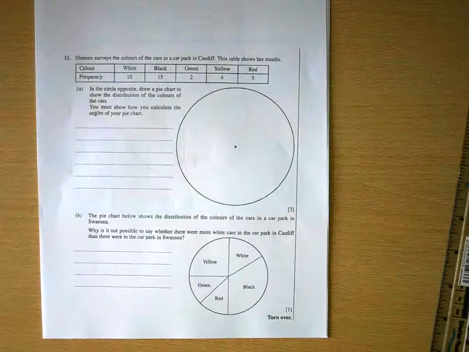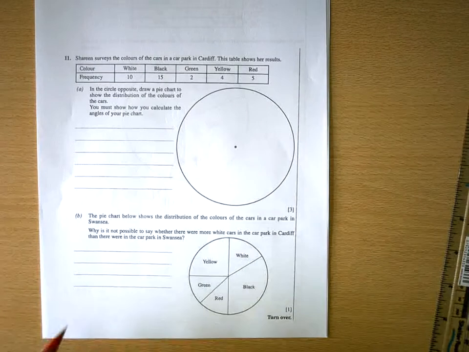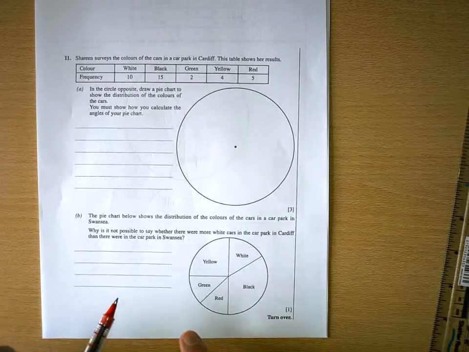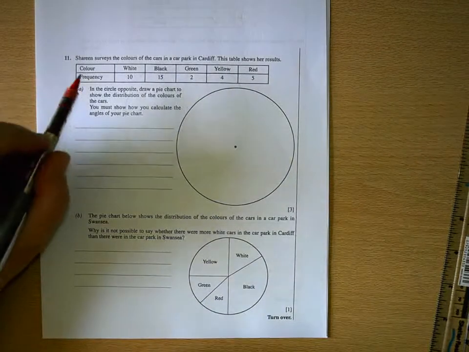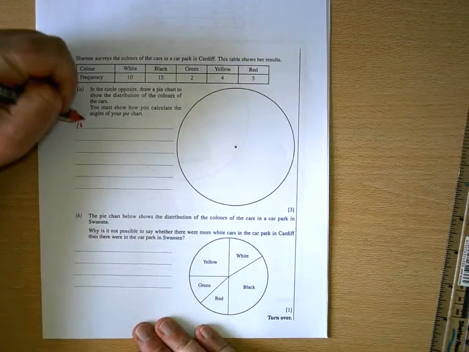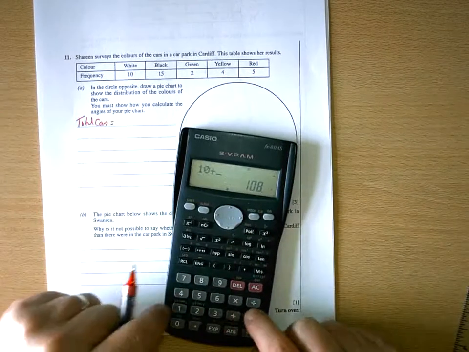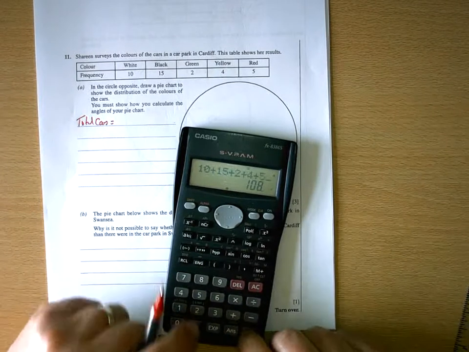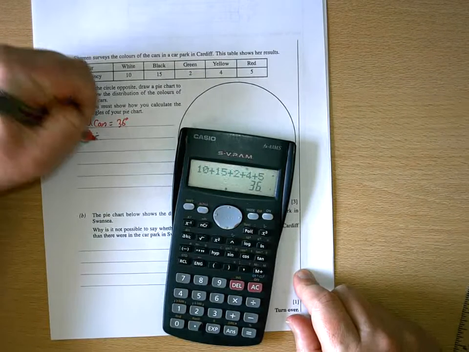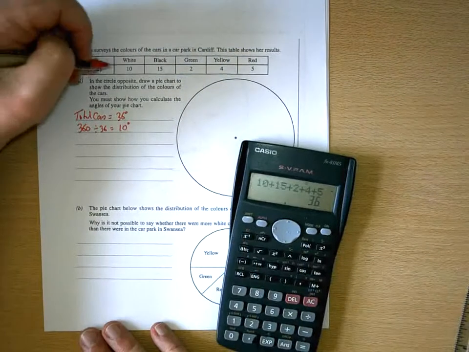The last question that we're looking at is a two-parter. The first part is drawing, and the second part takes us into the next type of pie chart question, which we'll go through, which is interpreting a pie chart. But let's concentrate on this first of all. Just as before, we don't know how many cars there are in total, so we need to add them up. 10 plus 15 plus 2 plus 4 plus 5, 36. So we do 360 divided by 36, which is 10 degrees. So each car is 10 degrees.